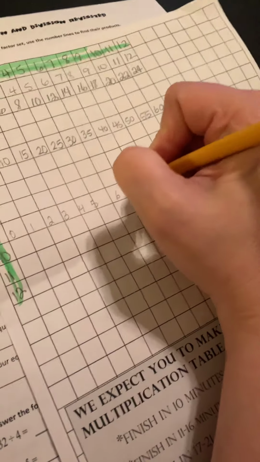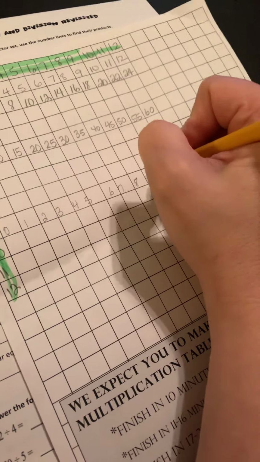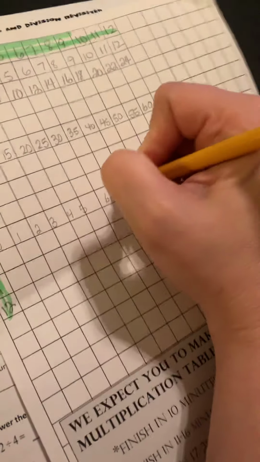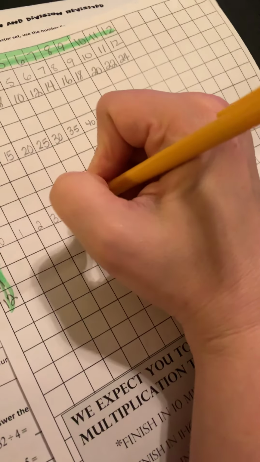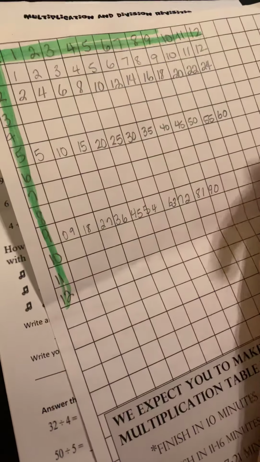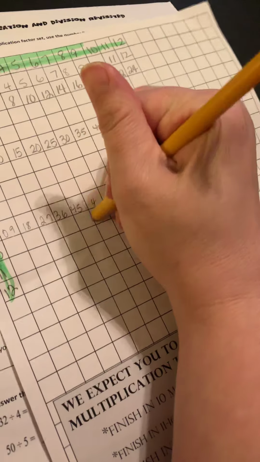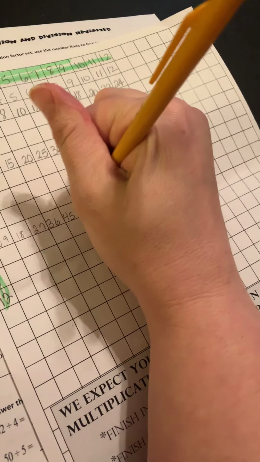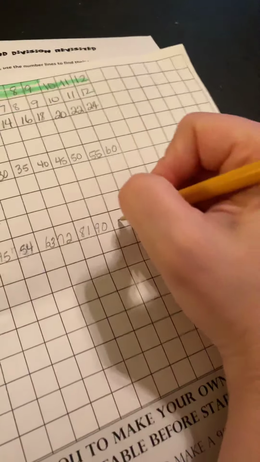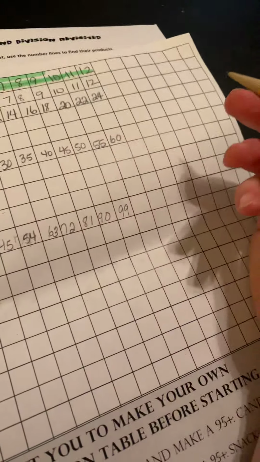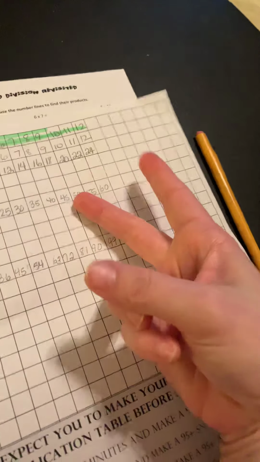All right, 9s. Let's do a trick with the 9s. 0, 1, 2, 3, 4, 5, 6, 7, 8, 9. Go backwards. 0, 1, 2, 3, 4, 5, 6, 7, 8, 9. There's most of the 9s. And 9 plus 9 is 99. And then I could count on my fingers 100. 1, 2, 3, 4, 5, 6, 7, 8.